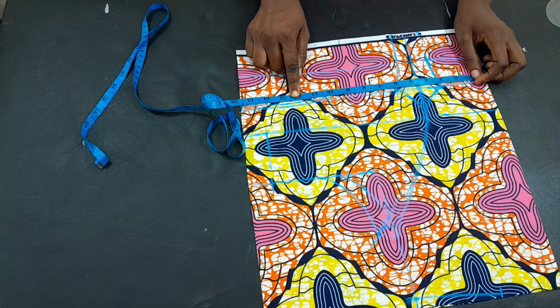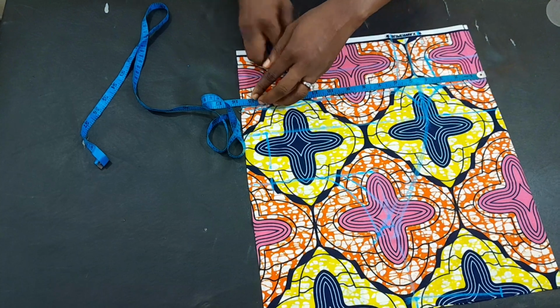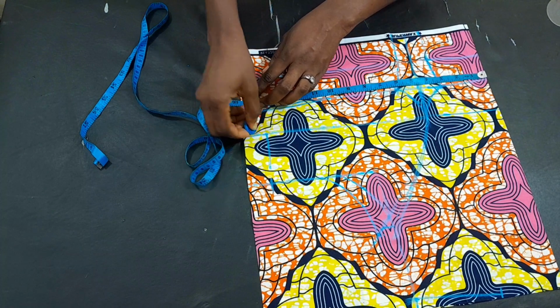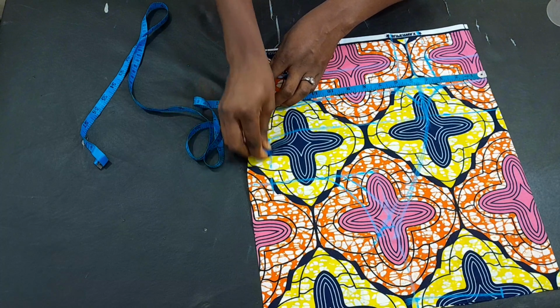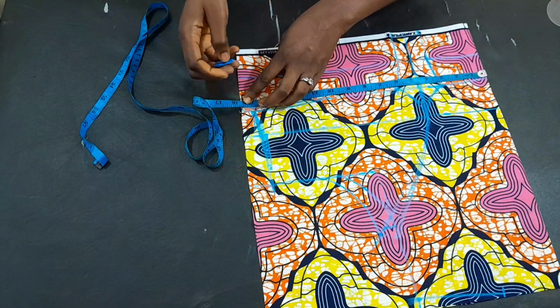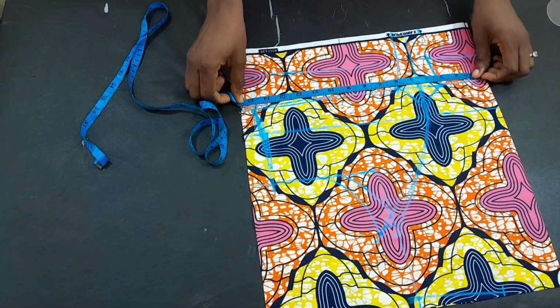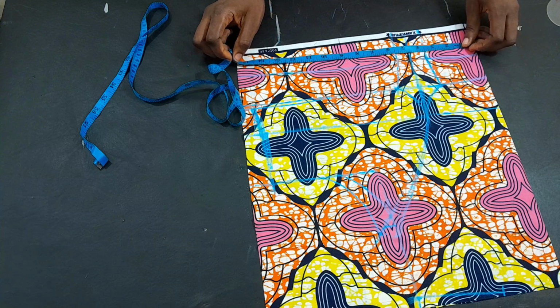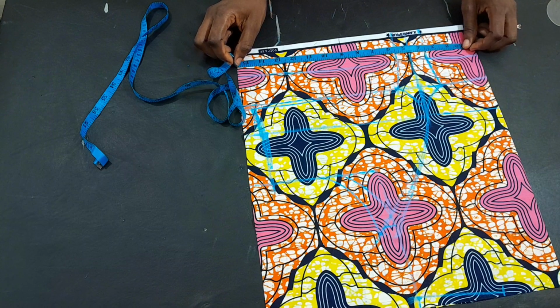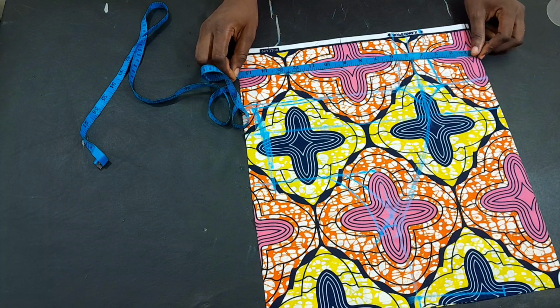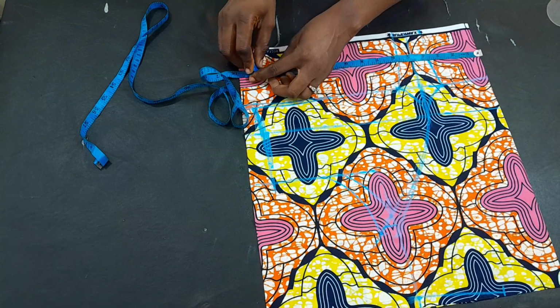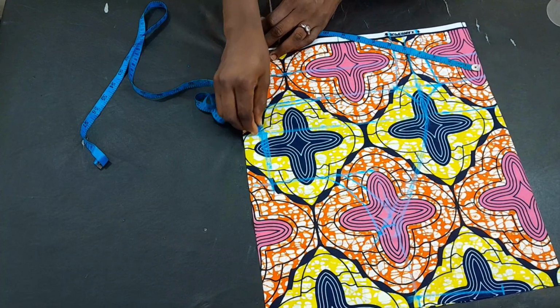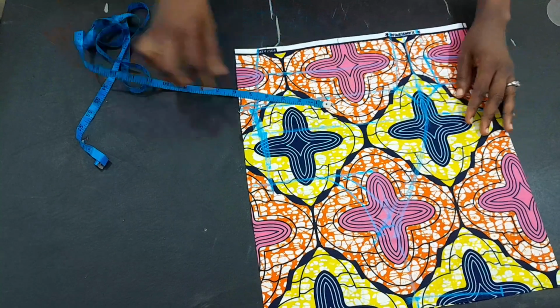The under bust circumference is 37. I divided by 4 and then added the dart allowance and then the extra sewing allowance to it. The same thing I'm going to have on the half length area, but this time around I'm just adding 2 inches extra and then 3 inches sewing allowance to it.